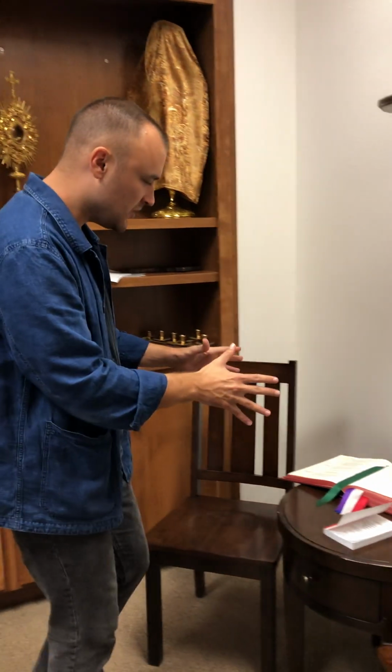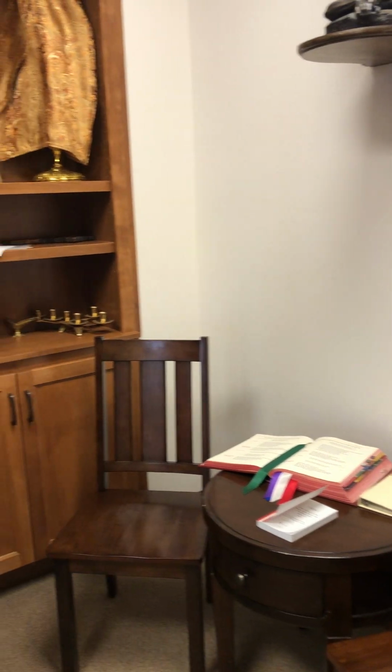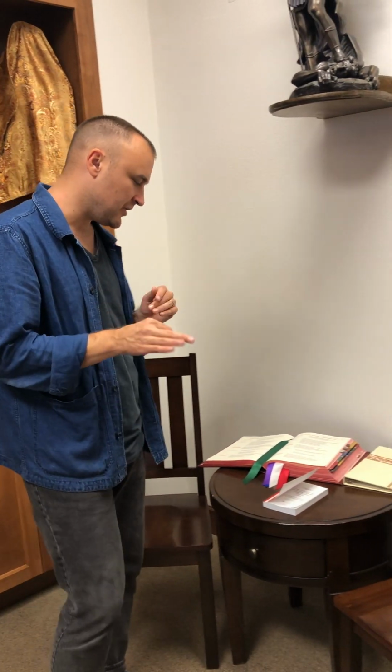Right, so after you've done the entrance stuff, first thing we're going to do is check on the books for the Mass. So over at this table, they should be here. If they're not here, they might be over here. They might be on the counter over there. But hopefully they should be here, and you're looking for 3 books.